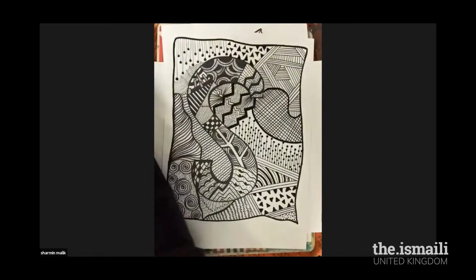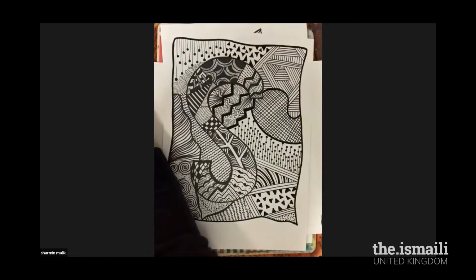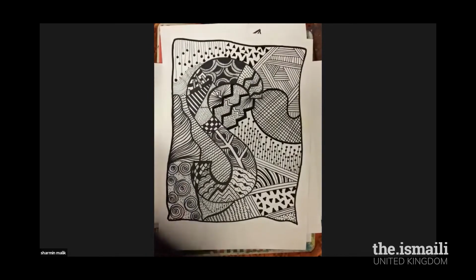Let me tell you a little bit of history about the origin of Zentangle art. Zentangle art is an American style of art. It was created in America. The exact dates are not known, but it was created by a couple named Rick and Maria. Rick was a monk and Maria was an artist. Maria used to practice a lot of art, lettering, calligraphy, and things like that.